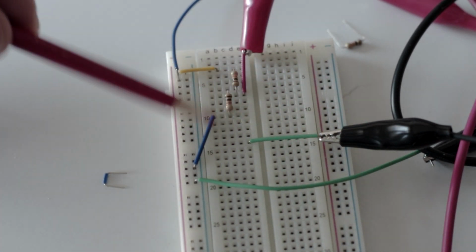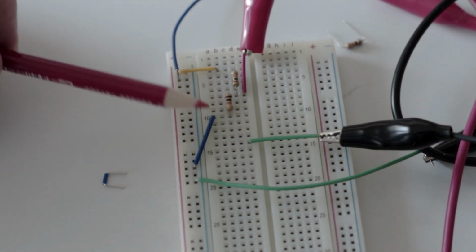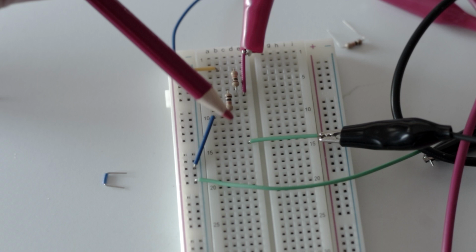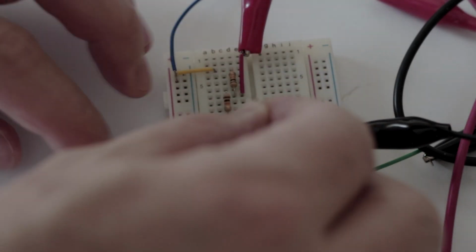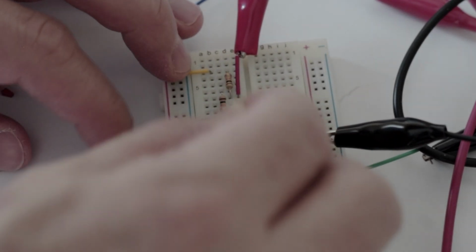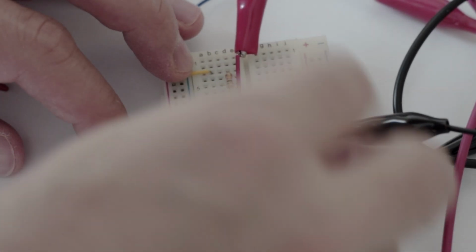Now I need to connect this part back to the bottom of R2 using R3. Let me see if I can do it. Well, an easier way is like this.